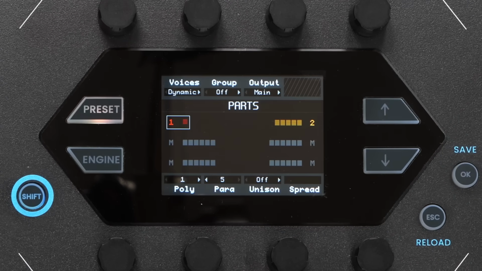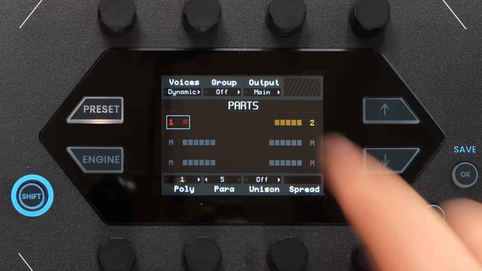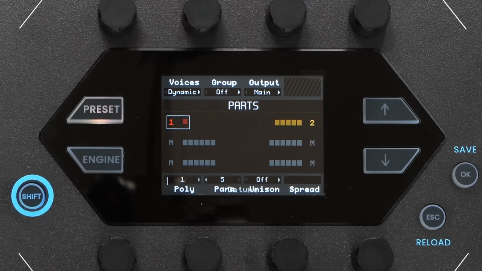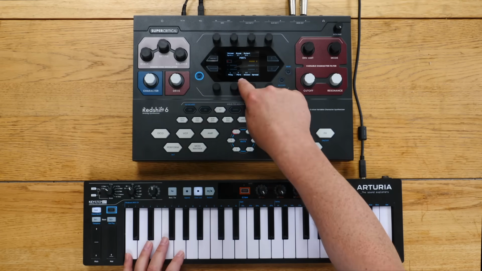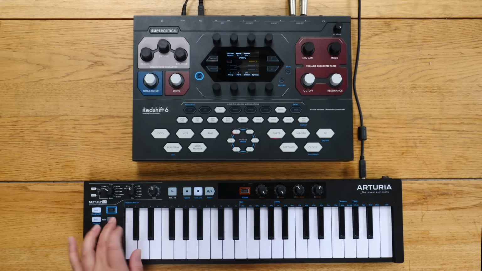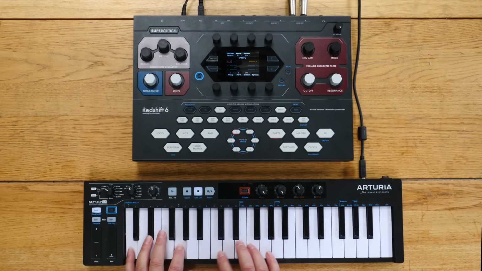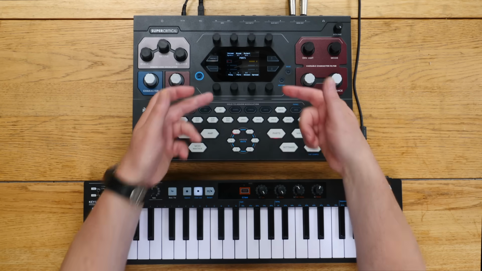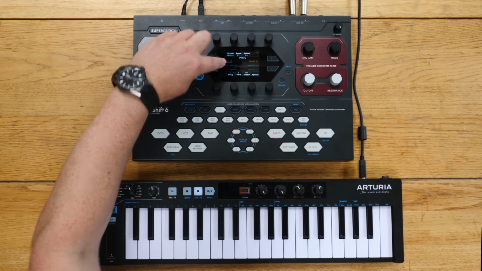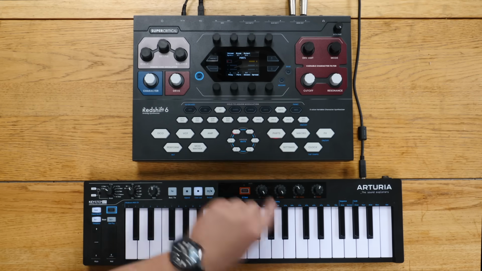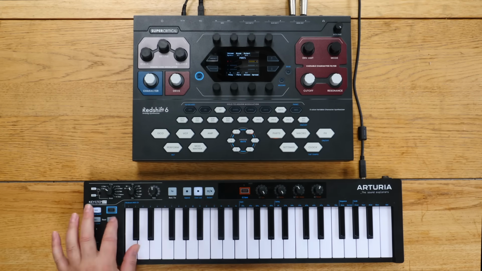So in this, I've got 2 parts playing, 1 and 2. On 1, it's paraphonic and it's got 5 notes. So that's a 5-note chord, but only using 1 voice. And then if we come to part 2, let's play that up a little higher.